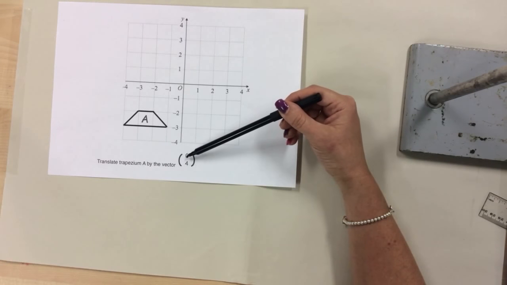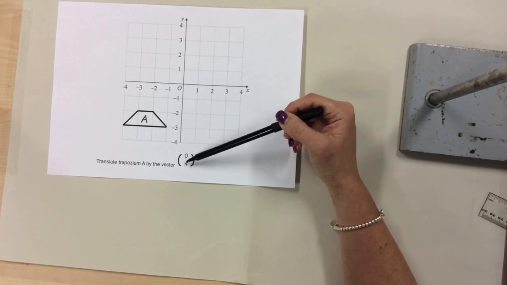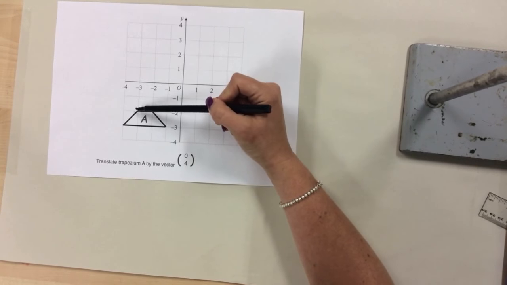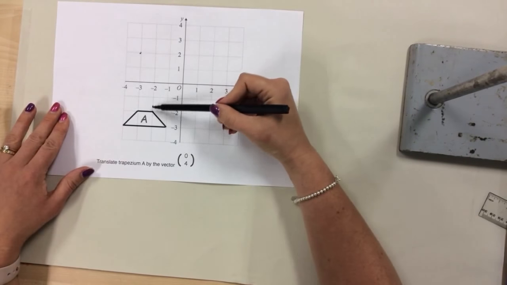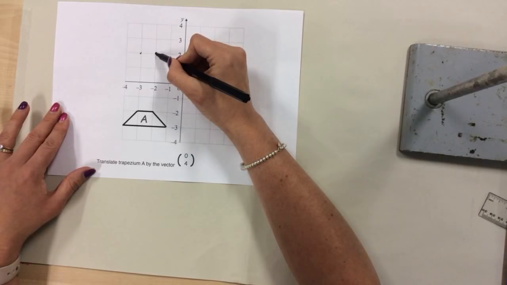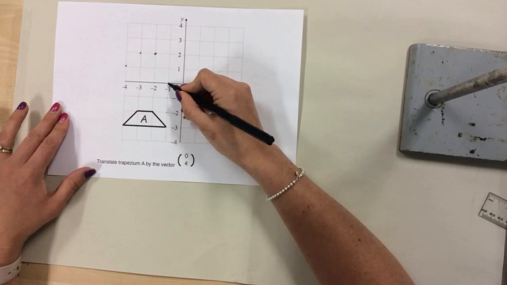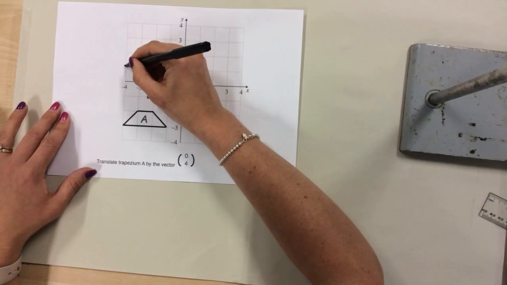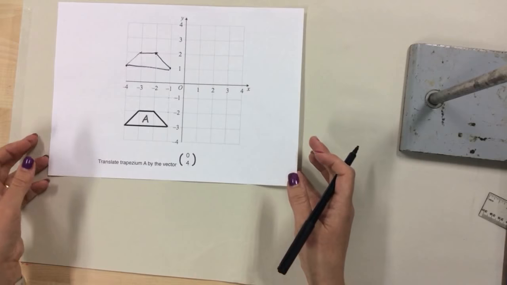Now, because the top number is 0, that doesn't actually mean it's going to move on the x-axis. It's not going to move in a positive or a negative direction. But I've got a positive 4 on the y, which means it's going to be moving up 4. So I would take each one of these points and move it up 4. So 1, 2, 3, 4. This one, 1, 2, 3, 4. 1, 2, 3, 4. 1, 2, 3, 4. I would then get my ruler, which I'm not going to do to save a bit of time, but you must do in the exam, and join it up. And therefore I have now translated the shape by the vector 0, 4.